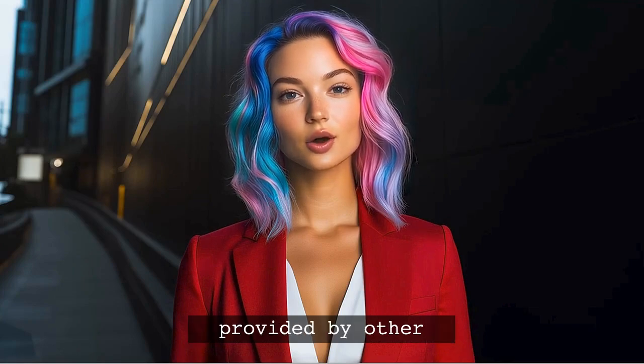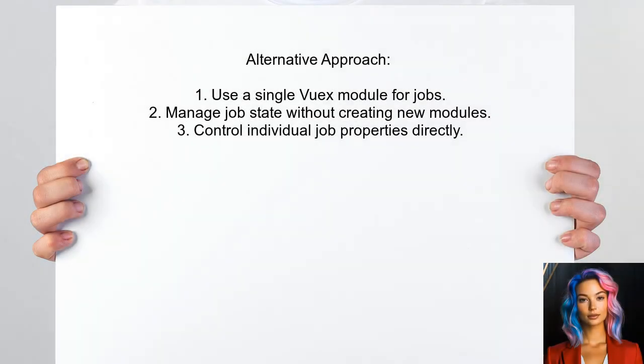Now, let's look at the answers provided by other users. An alternative approach to managing Vuex stores for dynamically created components is suggested by another user. They propose a solution that avoids the need for registering new modules. Instead, they use a single Vuex module to manage the state of jobs directly.